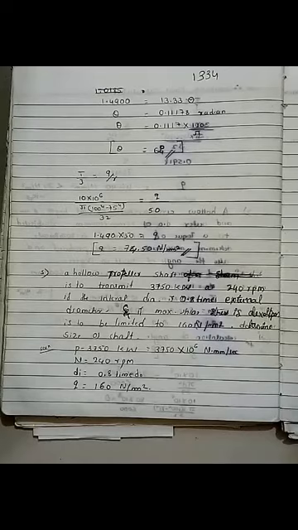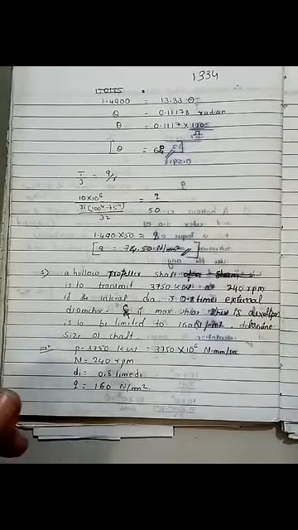Morning guys, let's move on towards the next problem. This problem is a little different than the previous problem we have solved. So let's see what the problem says.